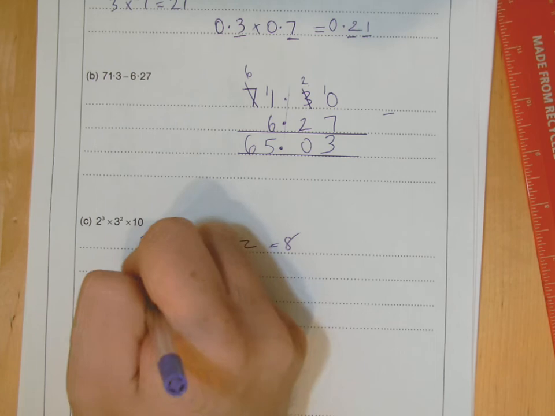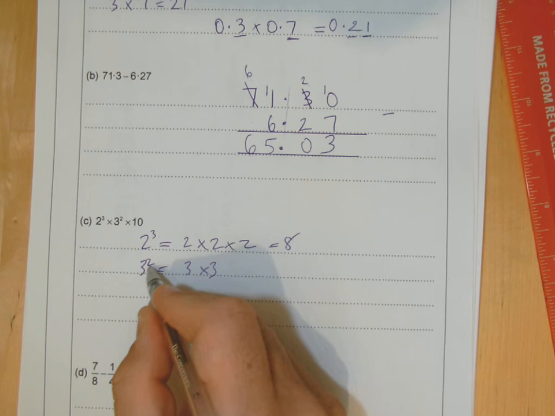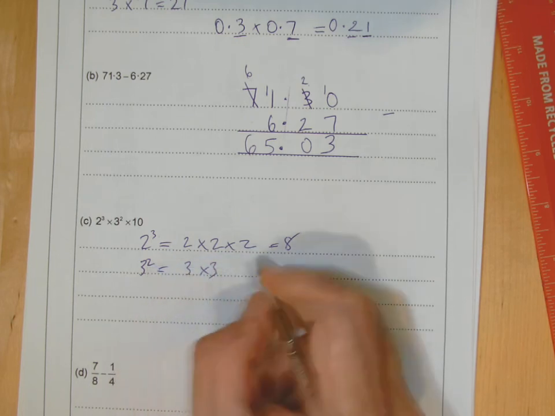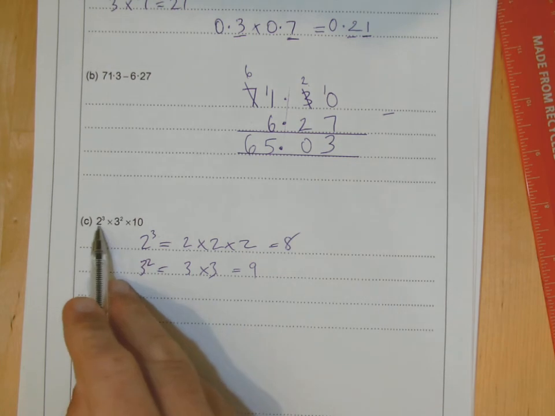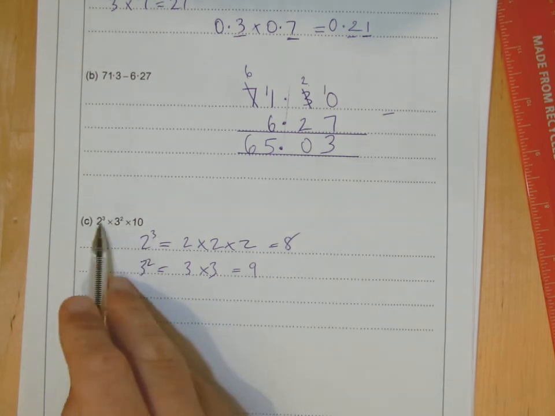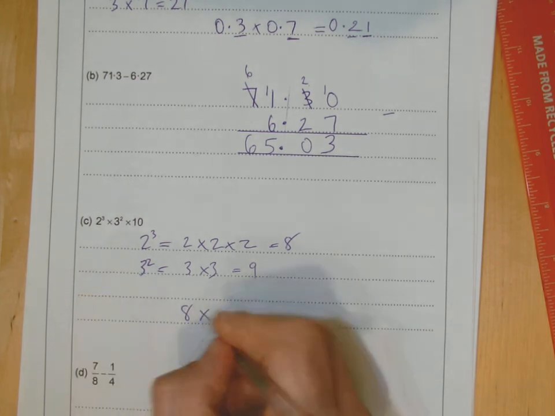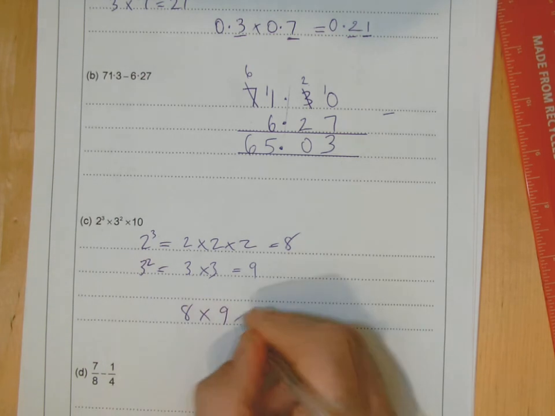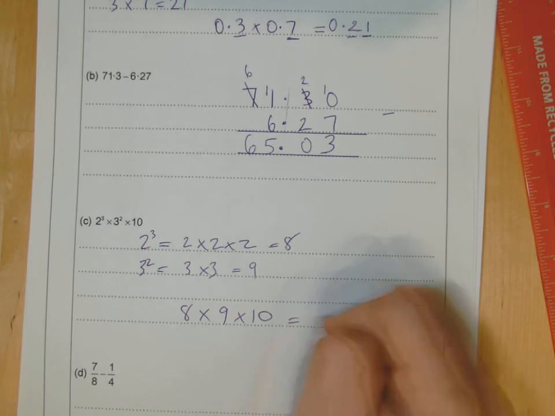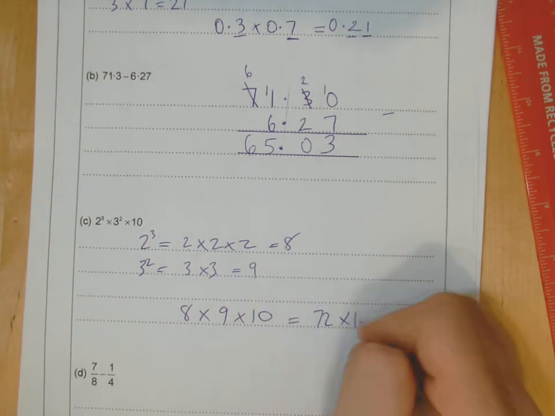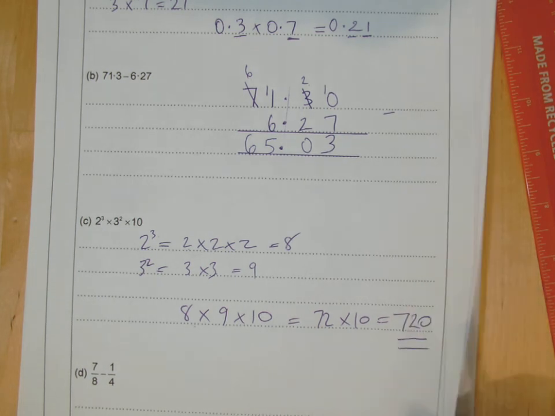Then we do 3 squared. So 3 times 3, because this power is 2, so you can have 2 of them. 3 times 3 is 9. Okay, and then go back to the question and remember now you've got to multiply all of these results together. So 2 cubed is 8. 3 squared was 9. And then it says times by 10, which is just 10, isn't it? 8 times 9 is 72. And of course then times by 10. When you times by 10, you can add a 0. So we get our answer, 720.